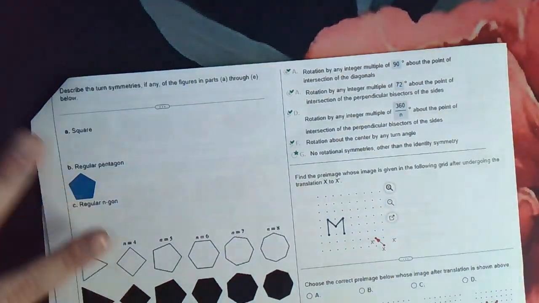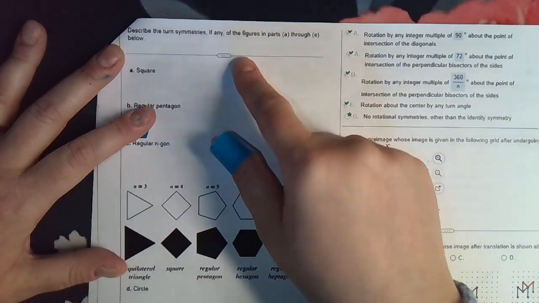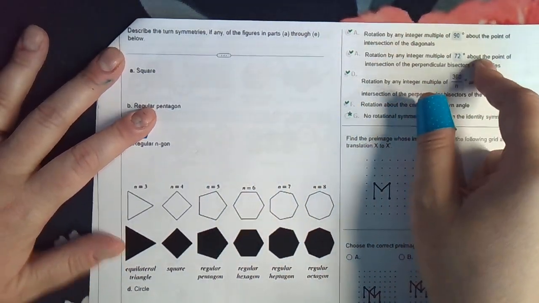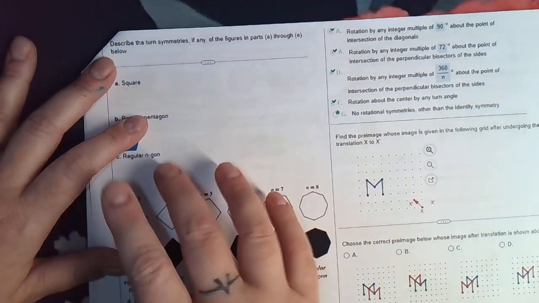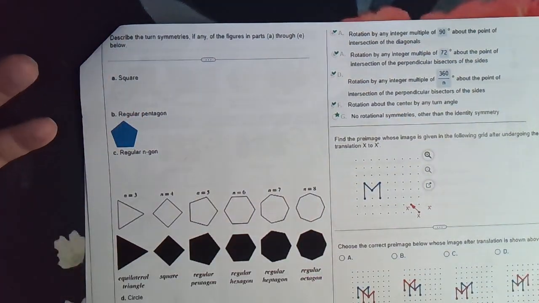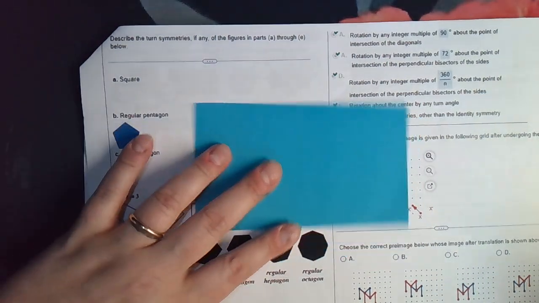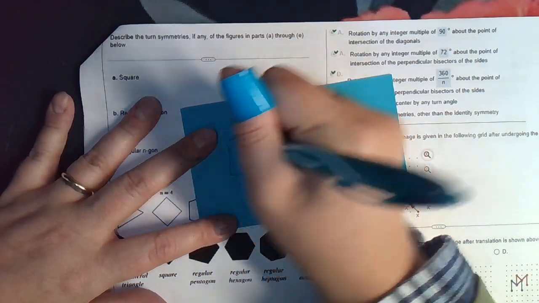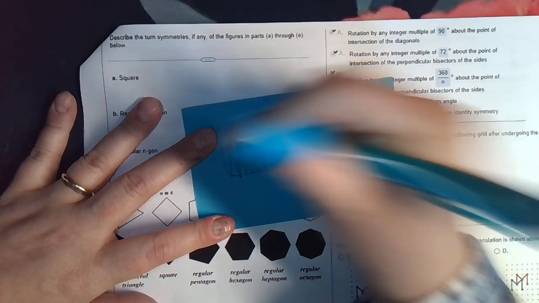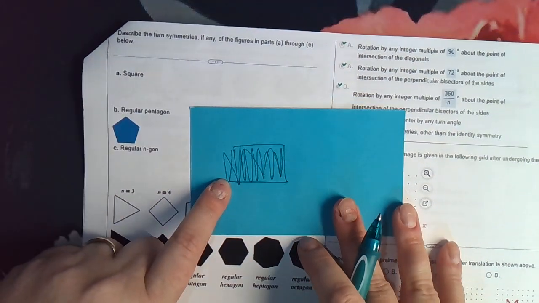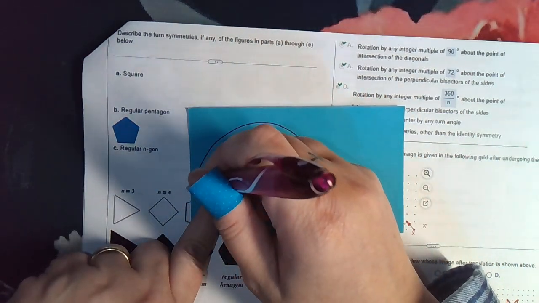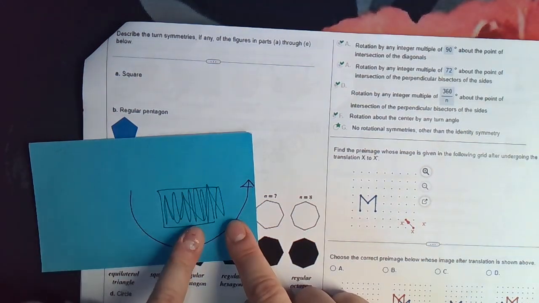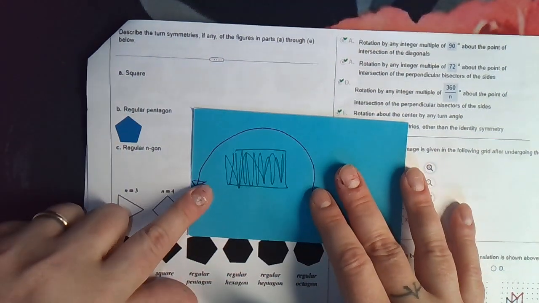The next sucker is kind of odd. This one's a real long problem, but the good news is I put all your answers up here. Okay, it says describe the turn symmetries, if any. Well, it means when can you turn it and get the exact same picture back. Okay, so here's my square. And let's just turn it 180, let's see if I get the same thing. Oh, it's the same exact picture.